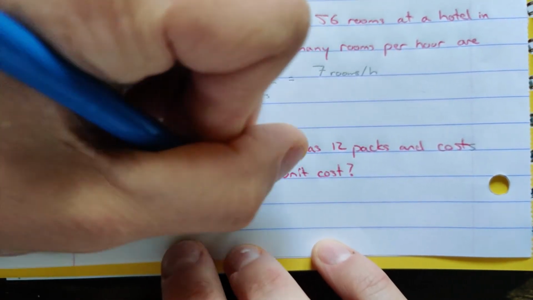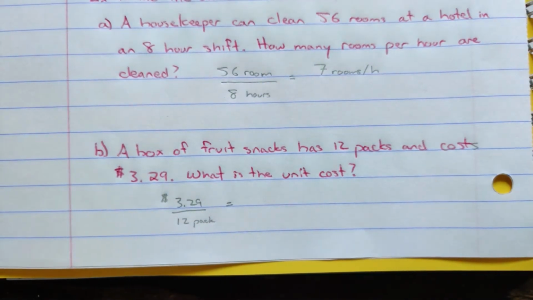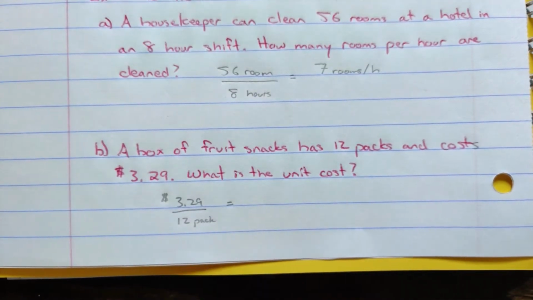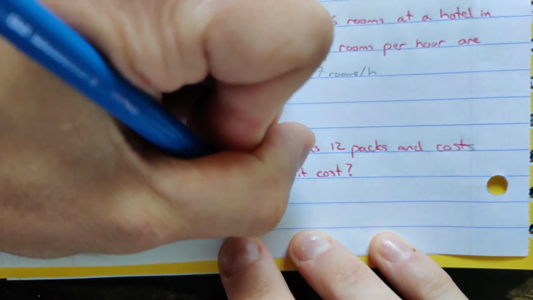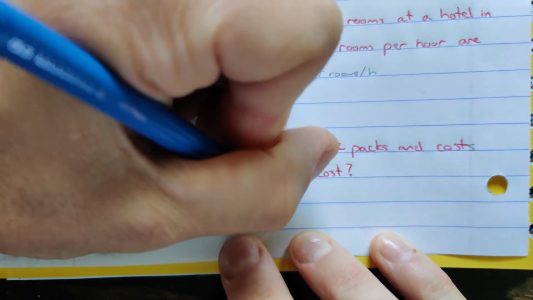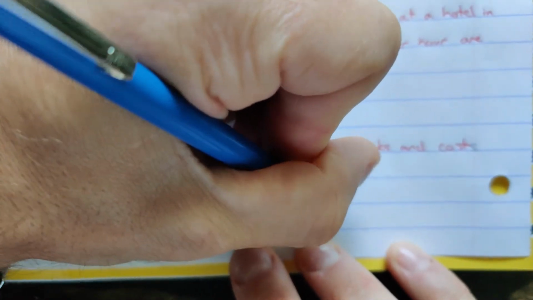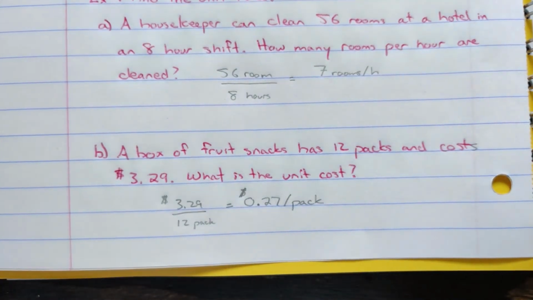So we're going to get the dollar value per pack. And if I divide $3.29 by 12, I'm going to get a result of 0.27 approximately. So approximately 27 cents per pack is the unit cost.